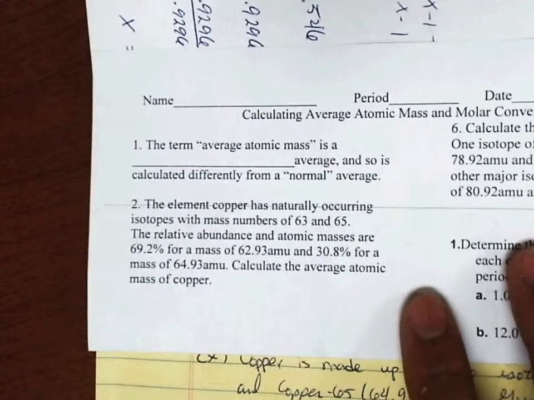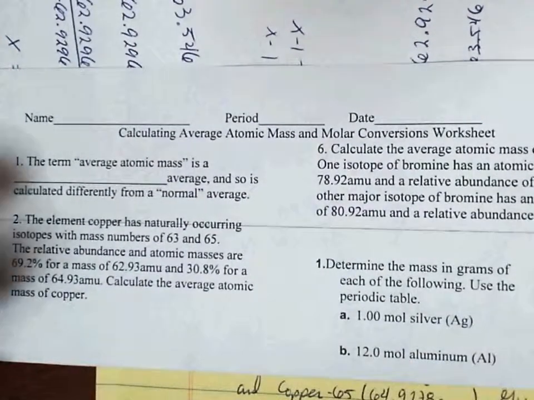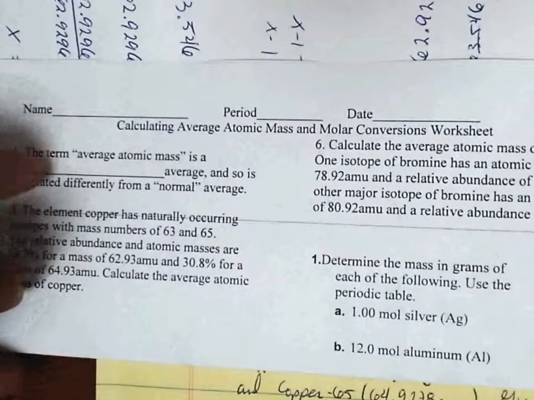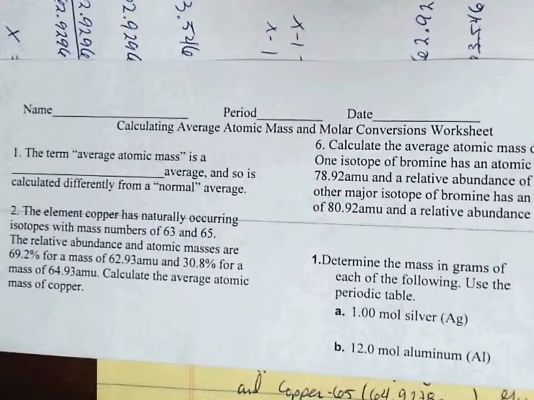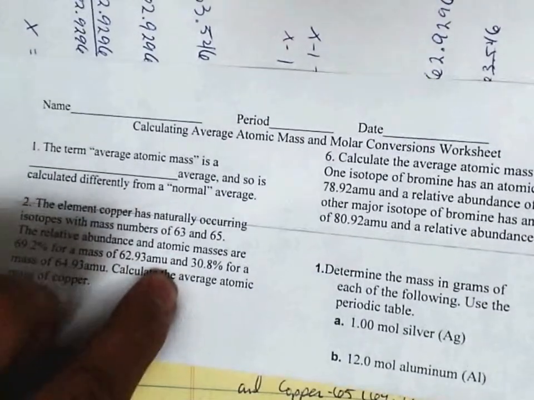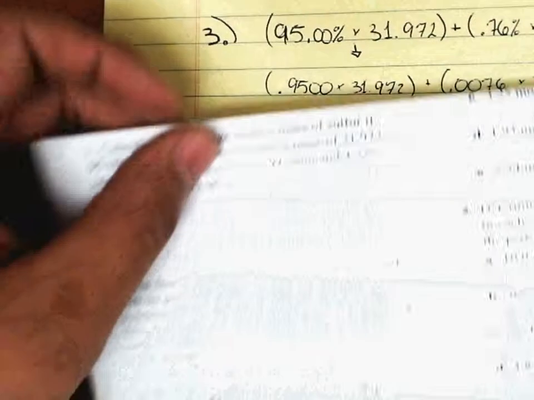Alright, here's the video for calculating average atomic mass and molar conversion worksheet. This video is going to be a bit long. I do an example that is not in your homework, but it was for your lab, just in case you want to see how that is done. So I'm going to do 2 examples and then a little extra.